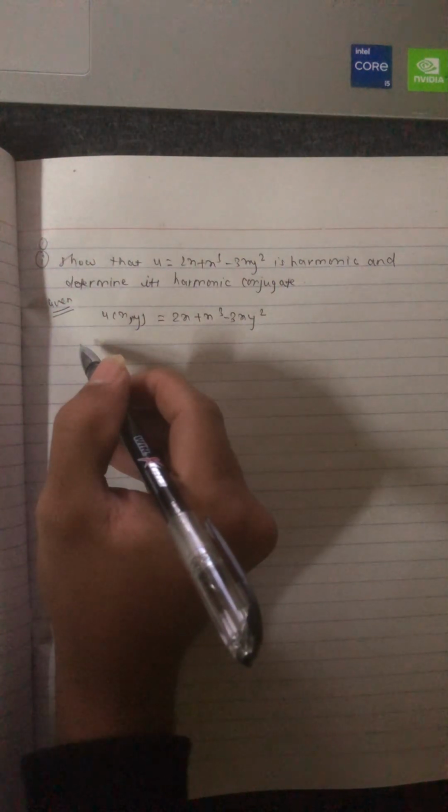Since u is a function of x and y, to show that the function is harmonic, we have to find its double derivative, that is, del square u by dx square plus del square u by dy square equals 0. We have to show that, so we are going to first find the single derivative.